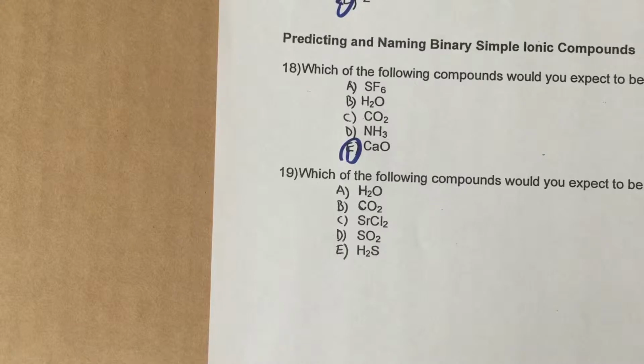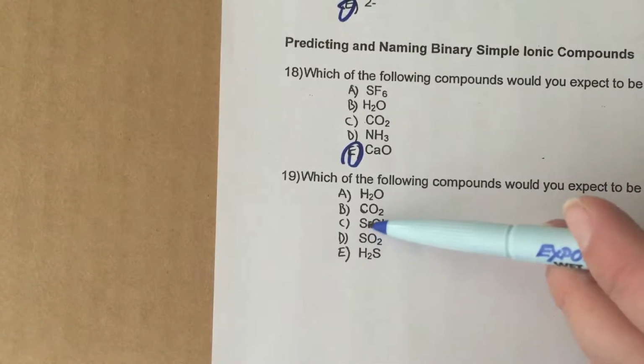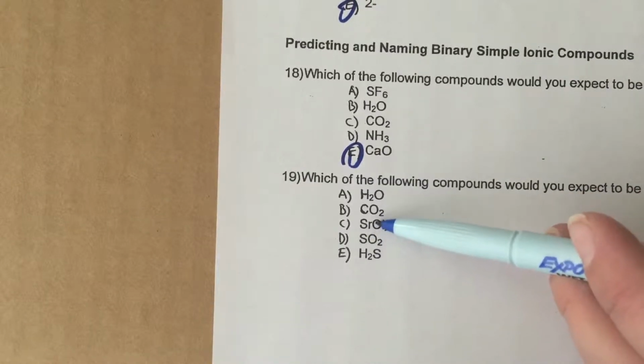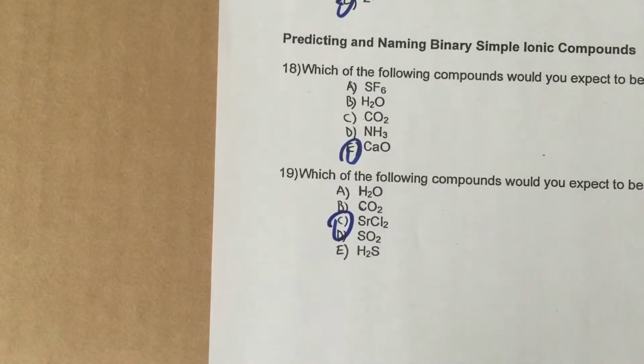Okay. Same thing. Which ones do you expect to be ionic? Again, let's look at the metal. Nope, nope, nope. Oh, wait. C. Ooh, strontium. Yes, strontium is definitely a metal. Sulfur, no. Hydrogen, no. So we're going to look at letter C for that one.